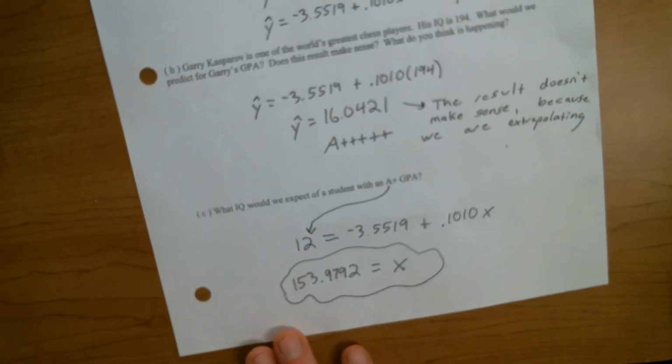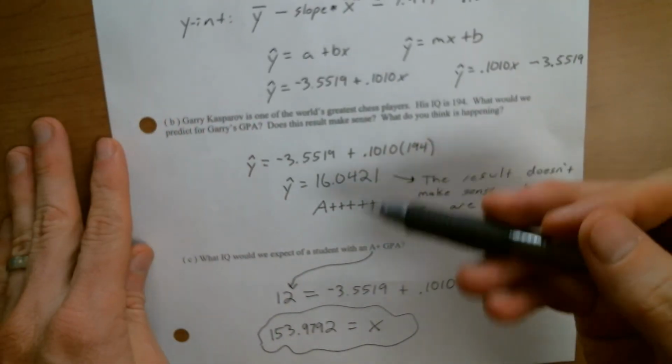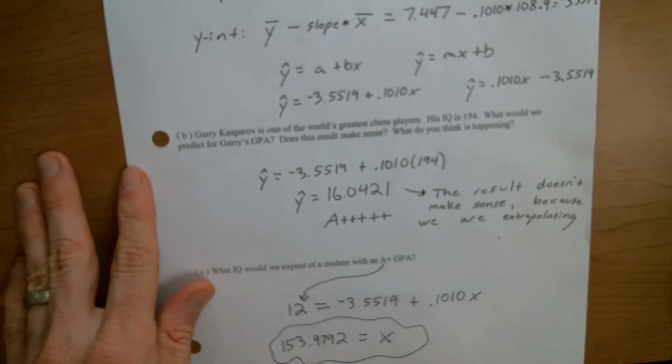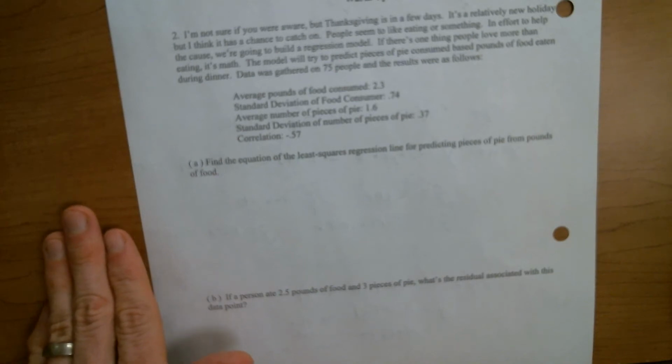All right, so this is more of the new stuff, but you should still be able to do something like this. All right, something like this shouldn't in any way be a problem. All right, let's take a look at the back.